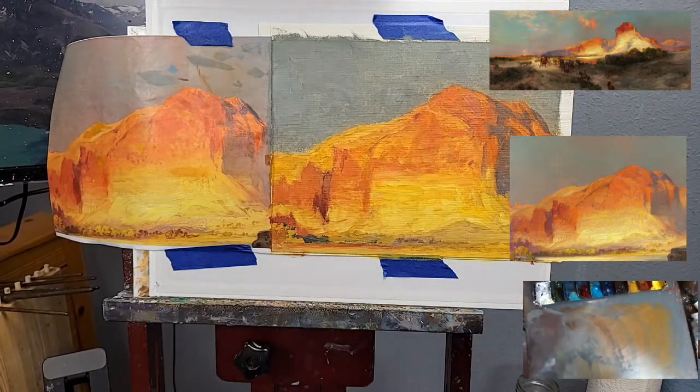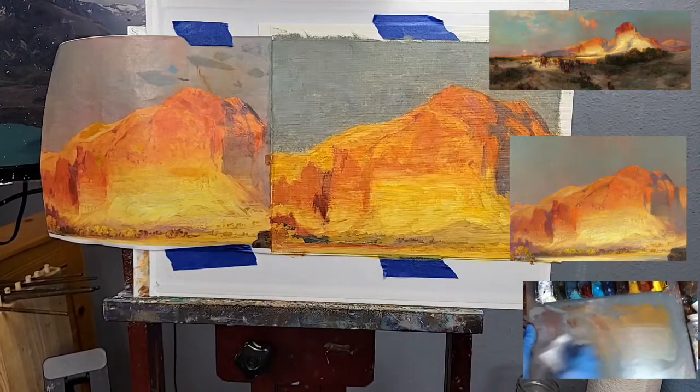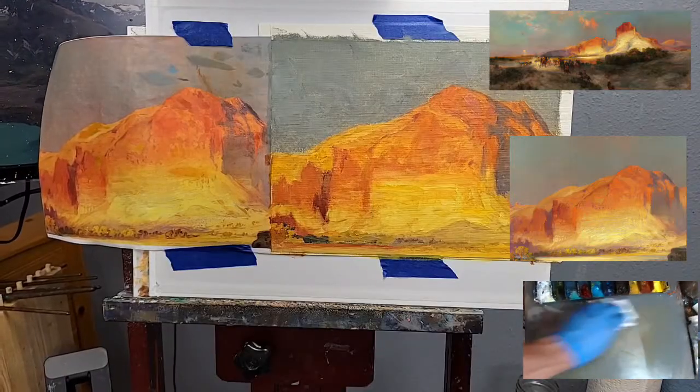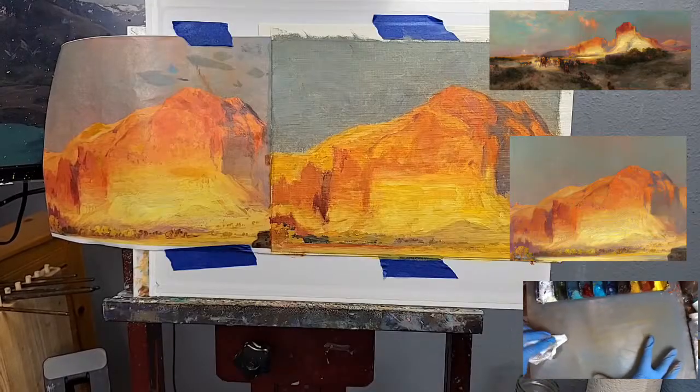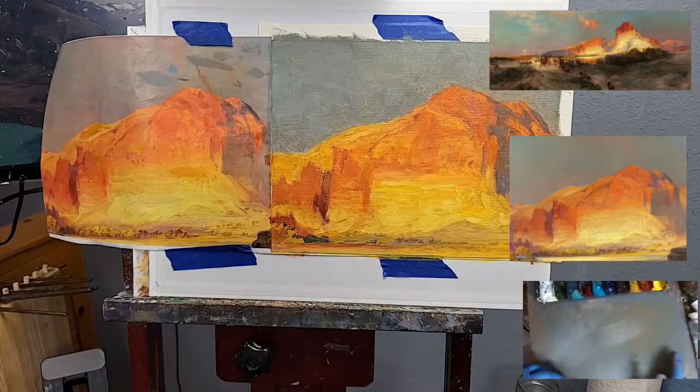So I'm going to clean up a little bit and then say good night to you all. But I'm proud of where we are, and I think it's a good place to pause.